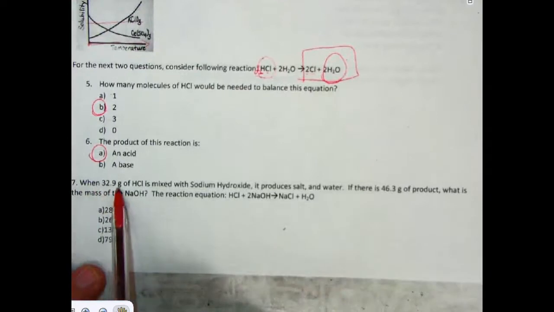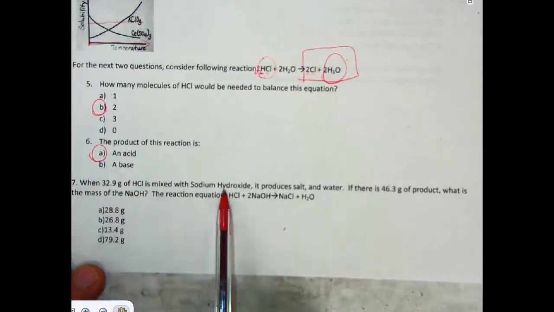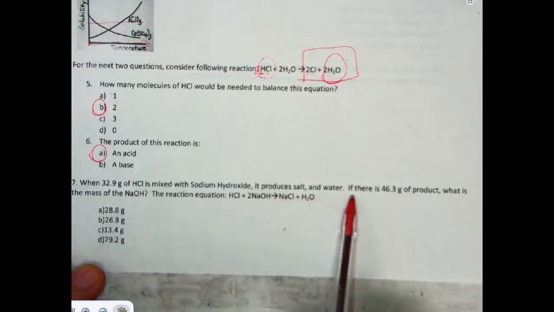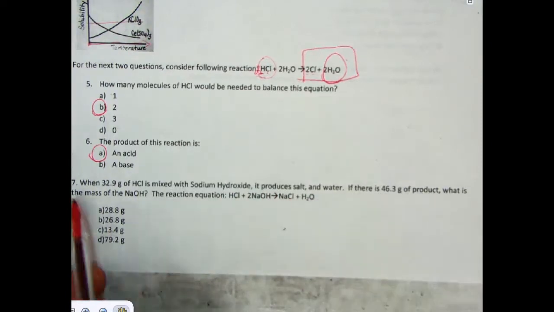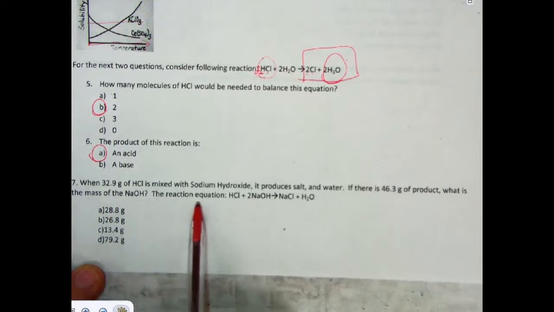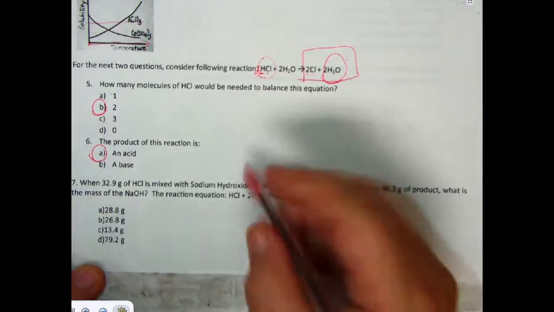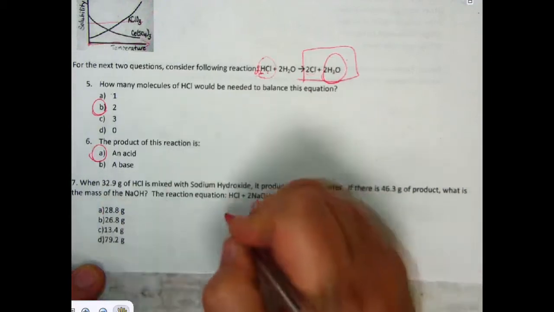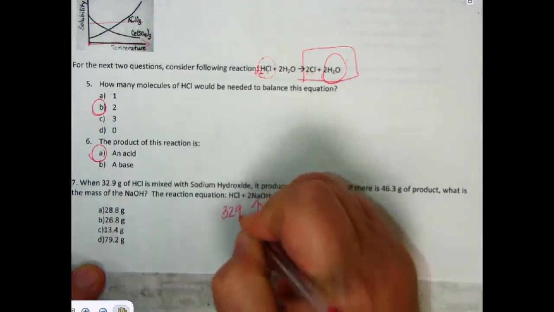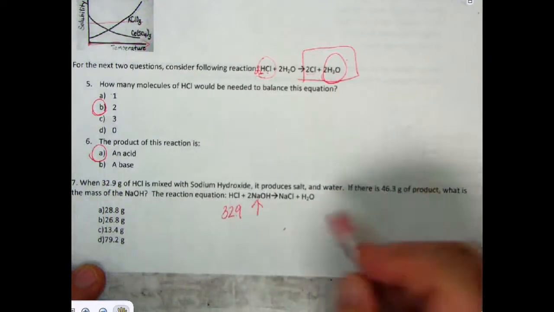When 32.9 grams of hydrochloric acid is mixed with sodium hydroxide, it produces salt and water. If there's 46.3 grams of product, what is the mass of the sodium hydroxide? What we need to do is find out how much of this we have. We've got 32.9 of this, and the mass of the product is 46.3.